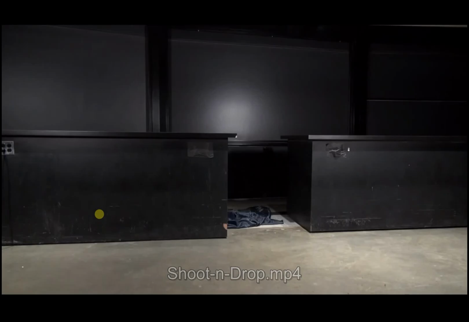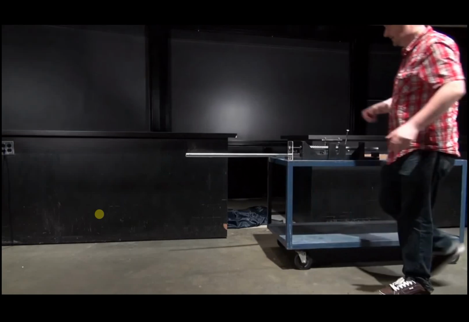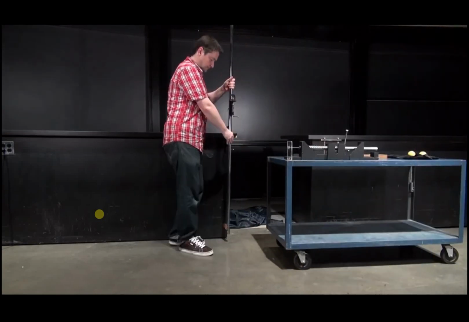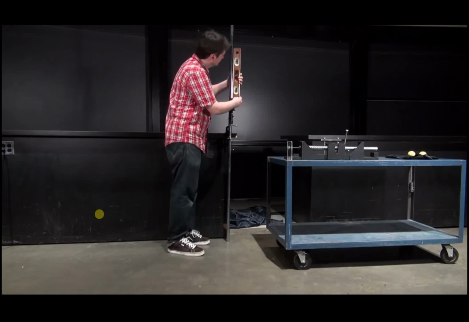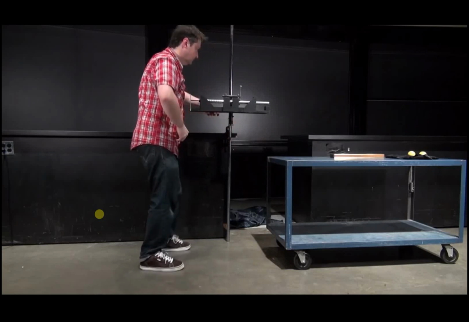This is another nice apparatus, but it costs about $500. Too cheap to buy it. So we're going to use a pole. We're going to level the pole very, very carefully, because for this to be bang on, everything's got to be nice and level so we don't introduce error.